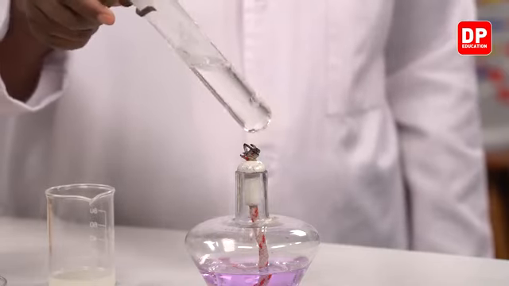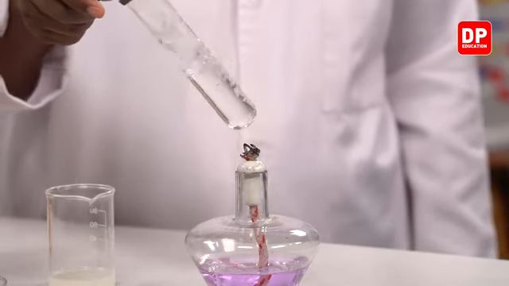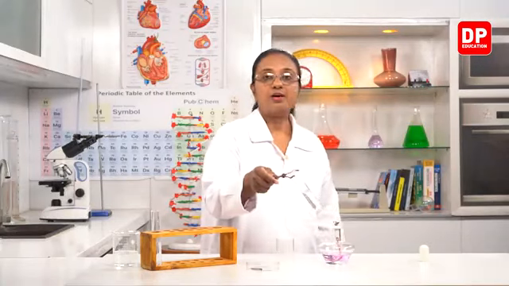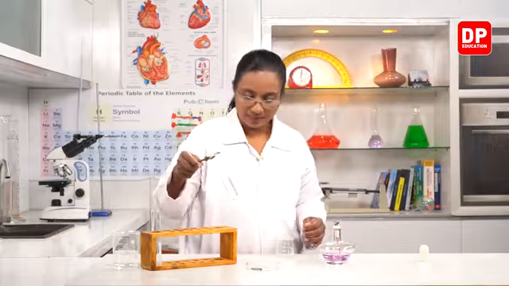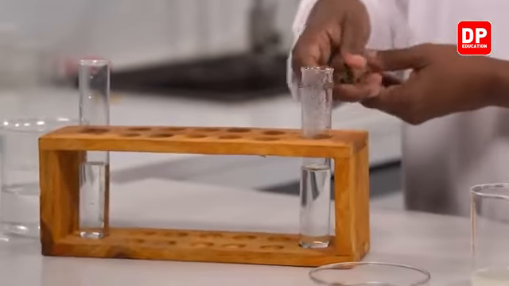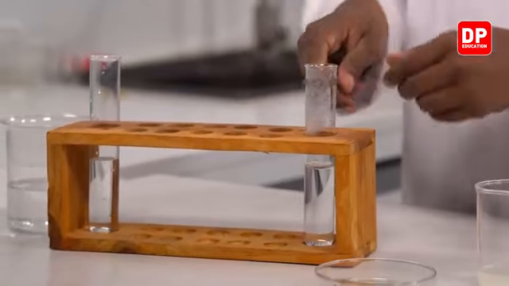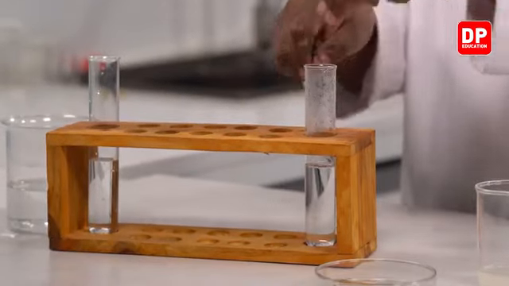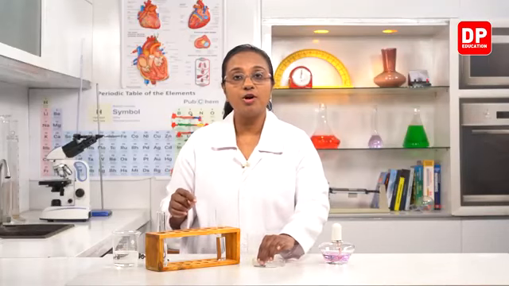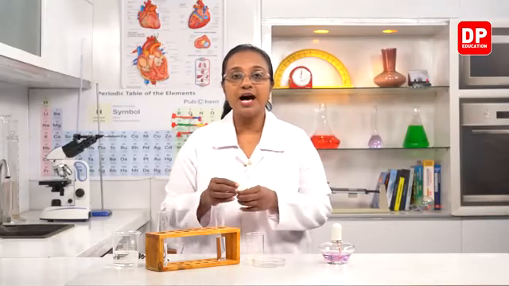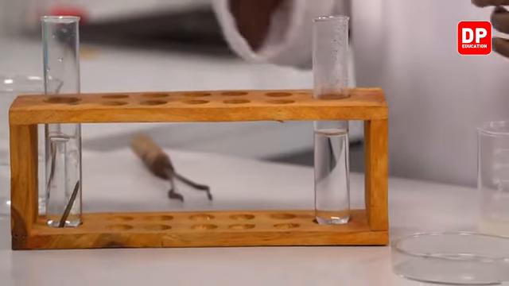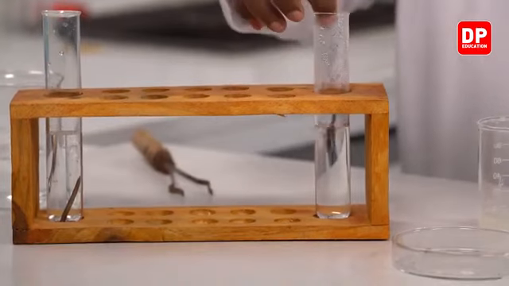So we can remove the air from water. Now that we have boiled the water properly, I will place it here. While the water is hot, air will not dissolve in it. Now that we have the boiled water here and the normal water there, I will put both the iron nails into it, into the normal water and into the boiled water.